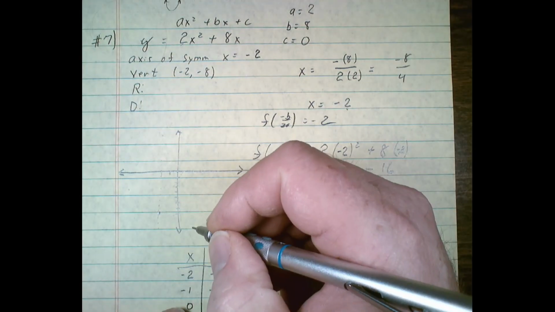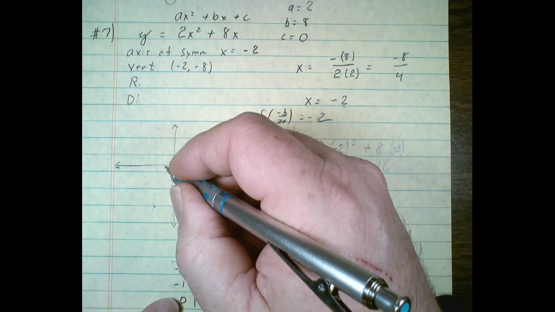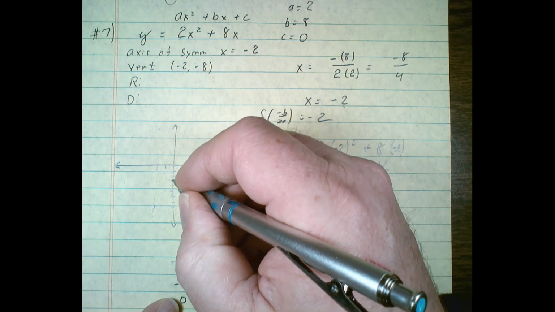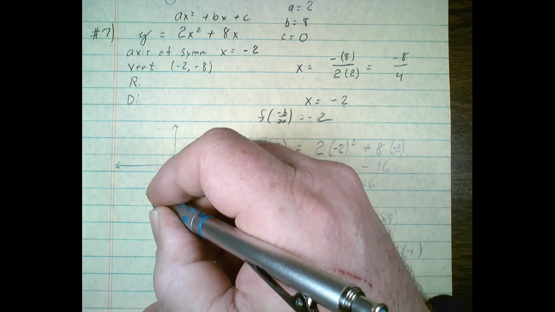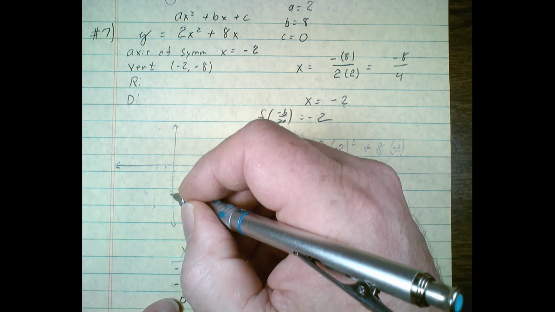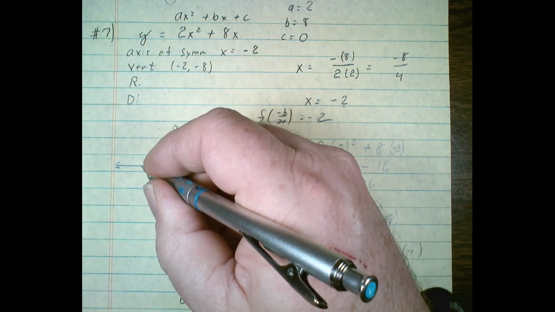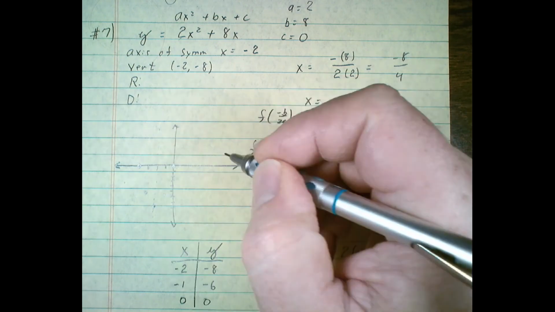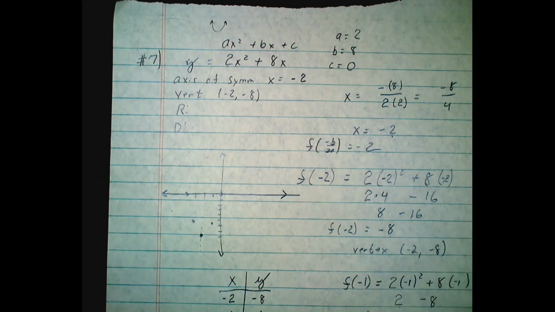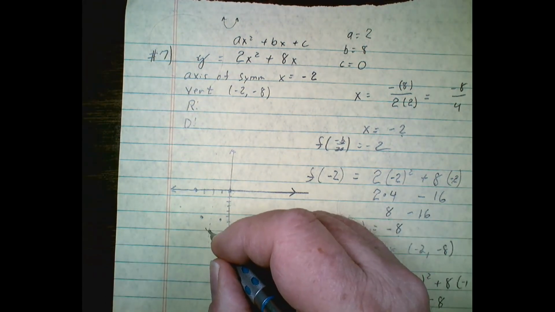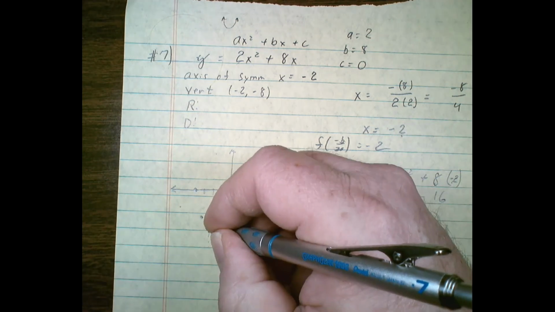Okay, so remember this is symmetric. So I'm going to plot that point, negative 1, negative 6. So negative 1, negative 6. 1, 2, 3, 4, 5, 6. So about there. Mirror image over about there. And I have one at 0, 0. So mirror image over about there. So how many solutions does this problem have? It's got 2. So I'm going to kind of sketch in my graph there.